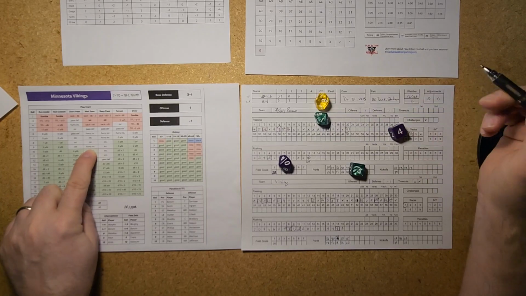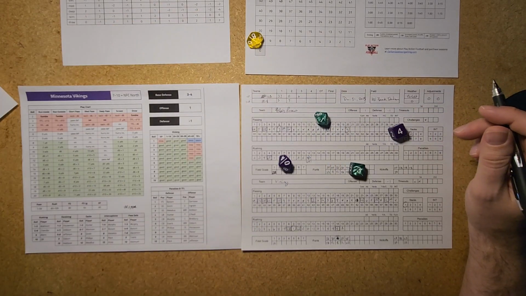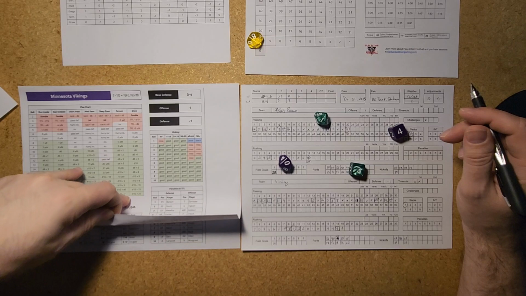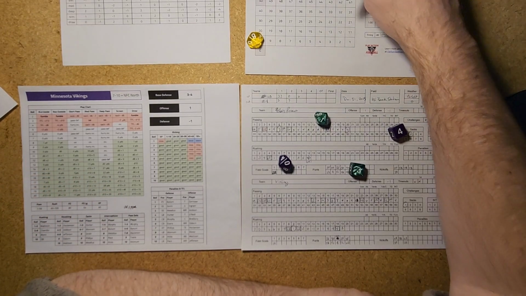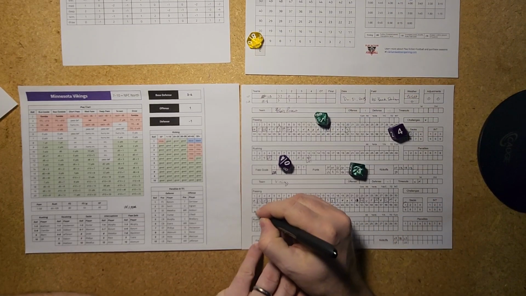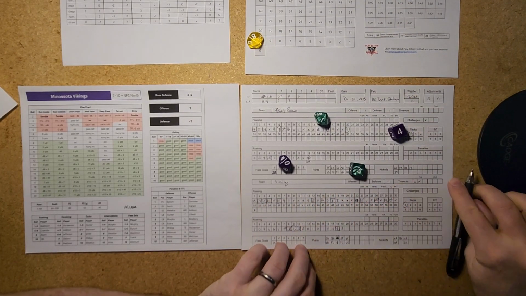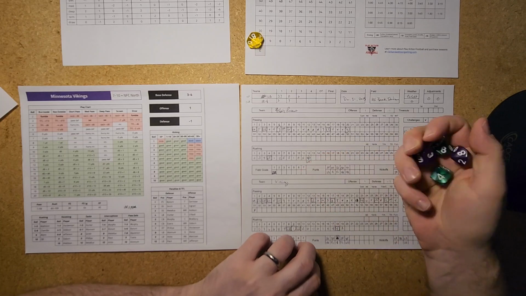9 on a medium pass is another quarterback hurry. This time it's going to be Wyatt with the quarterback hurry, and that's going to cause an incompletion on pass number 31 from Nick Mullens.